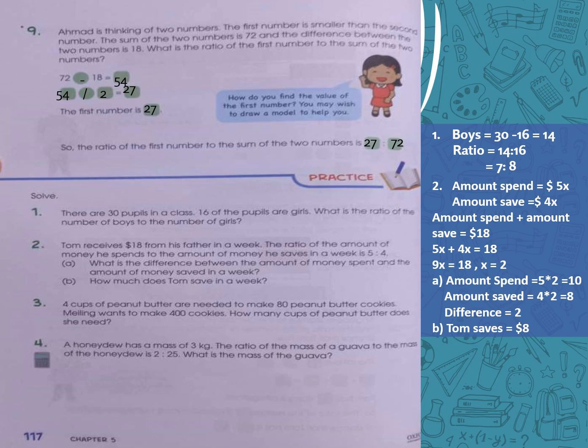As we know, the amount spent is 5 units, and we don't know the value of the unit, so we have represented it by X, and the amount saved is 4 units, and again we don't know the value of the unit, so we have represented it by X. So basically there are a total of 9 units, and these 9 units are equal to $18 because the amount spent and amount saved is equal to $18. So basically 9 units are equal to $18.